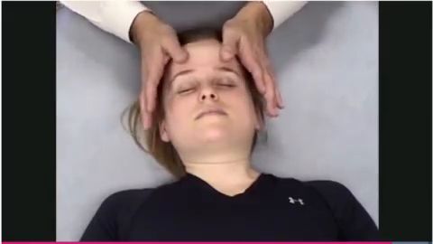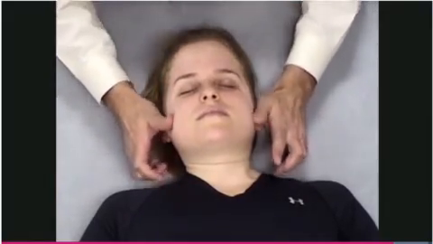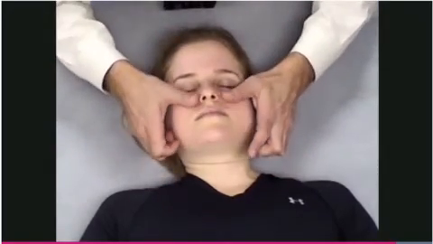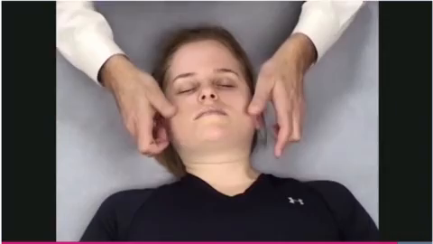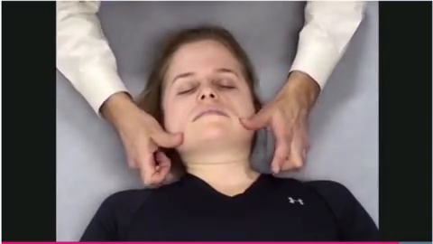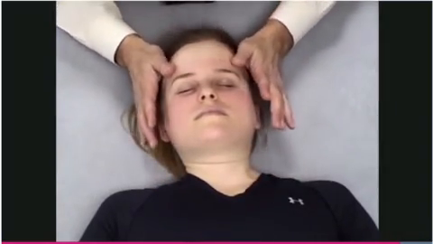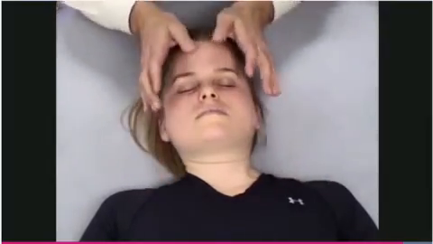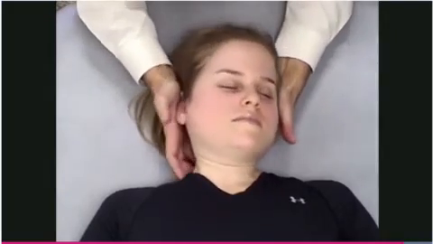Now from the frontal to the temporal, and go right from frontal to temporal to the maxillary for a nice, relaxing effleurage technique. And then we could end the technique with a nice suboccipital decompression and relaxing, and let that suboccipital region just balance right on the pads of the fingers and just relax.